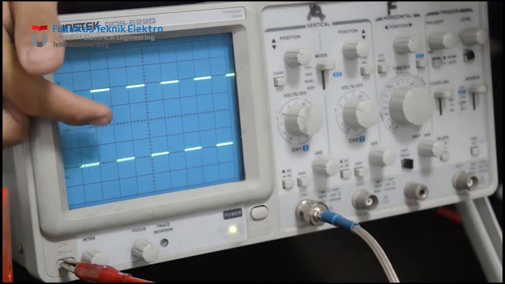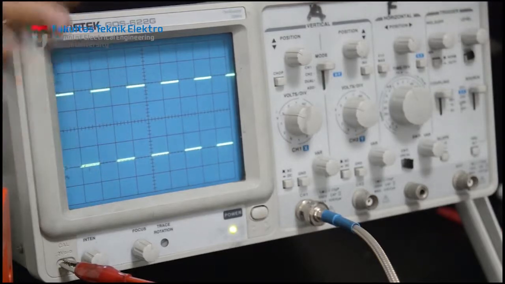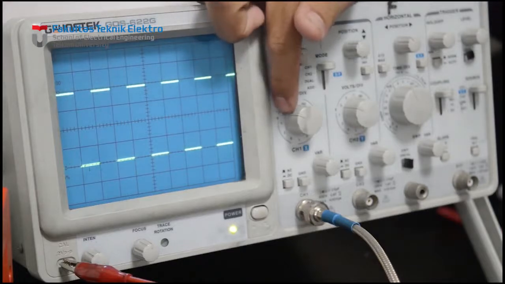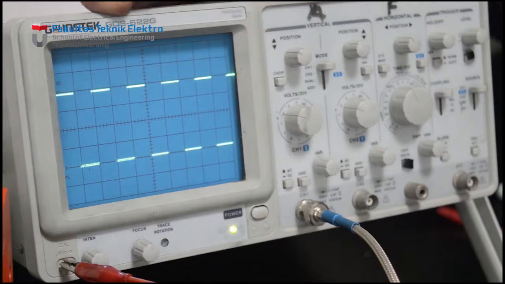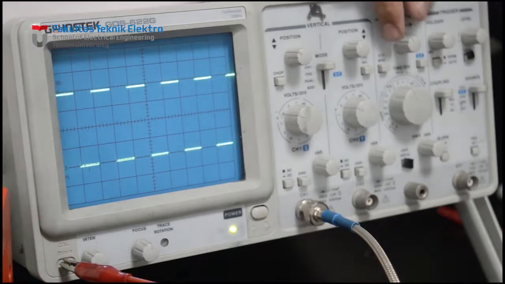For amplitude: 1, 2, 3, 4. 4 squares multiplied by 0.5 volt is 2 Vpp, or 2 volts peak to peak, for 1 wave.